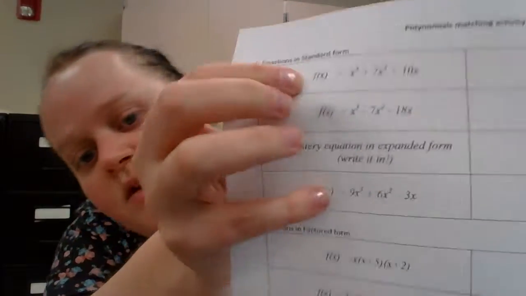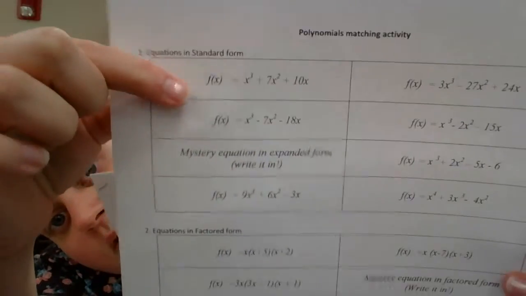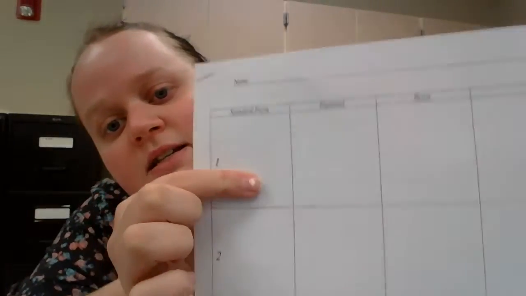You're basically going to be matching up the polynomial in standard form with the same polynomial except factored, and then matching the factored form up with these zeros. After you have the zeros, you'll be matching that up with the graph, and putting it all on this sheet. So for example, I would take my first standard form equation, and I will paste it in the standard form box.